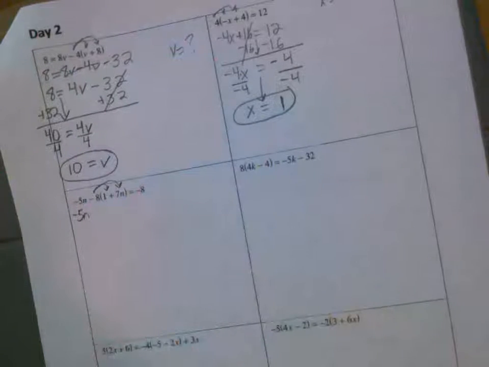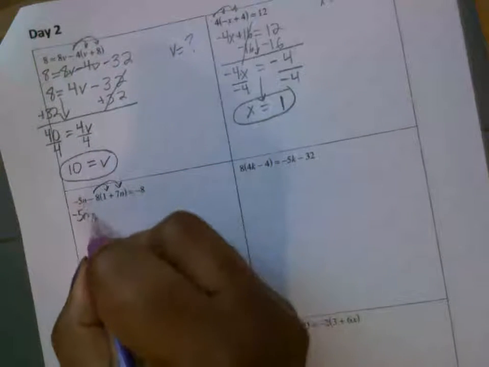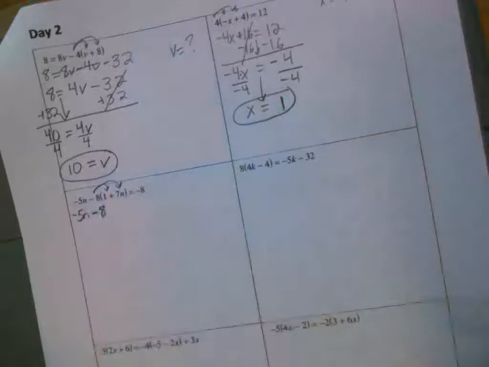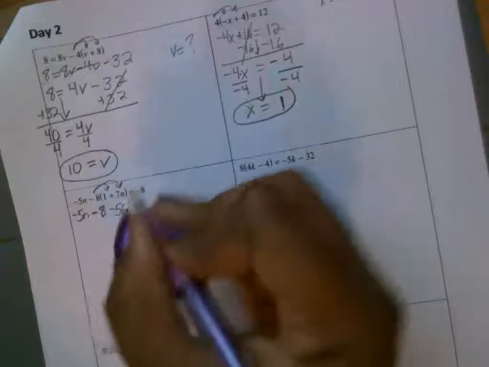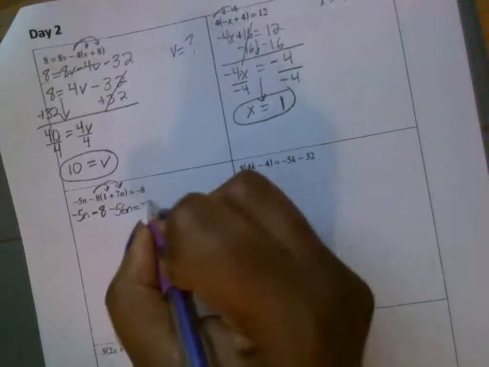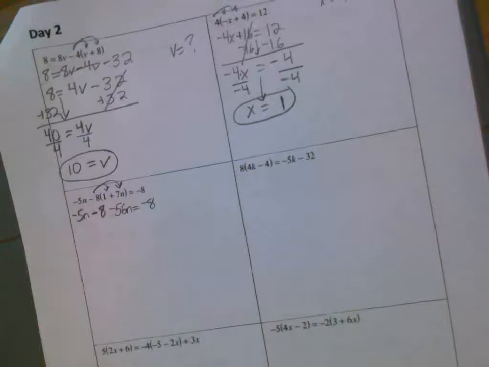Okay. A -8 times a +1 is a -8, so that's going to be -8. A -8 times +7n is going to be a -56n. Bring down my equal sign and bring down my -8. Any questions about that so far?